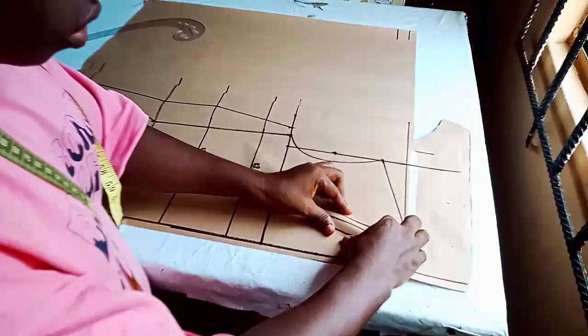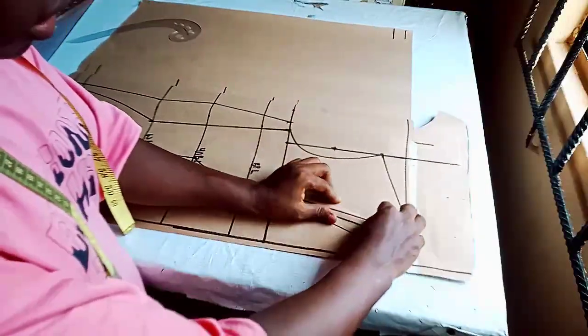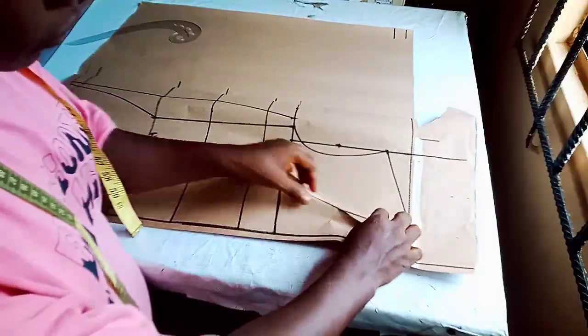So what we'll do is overlap the neck dart legs. We're going to overlap them.